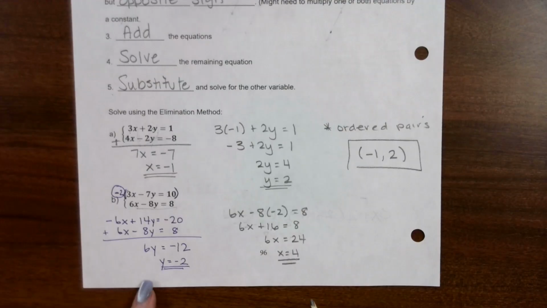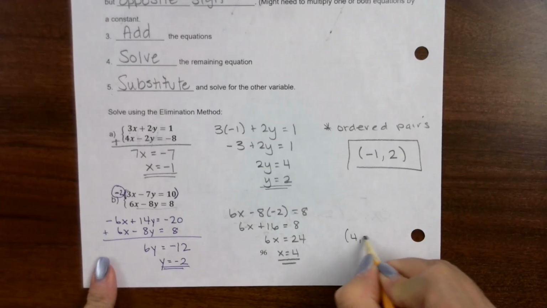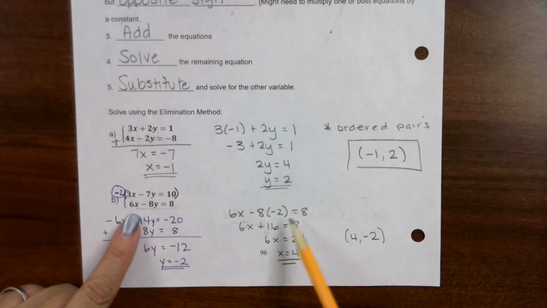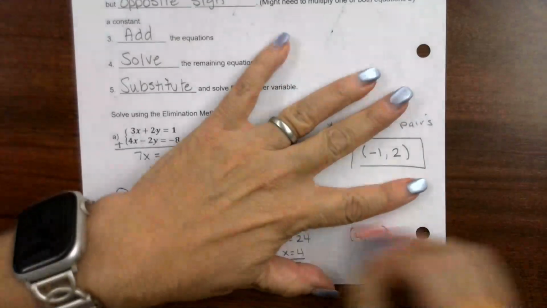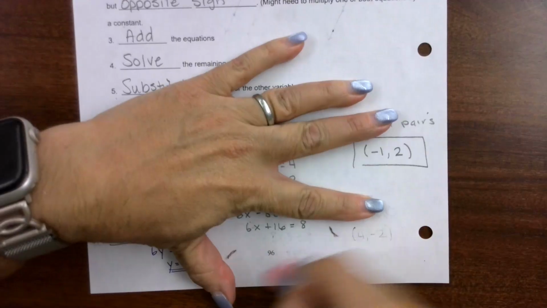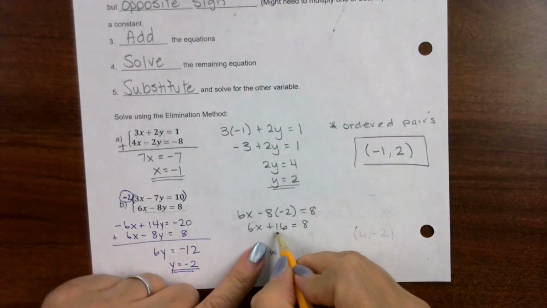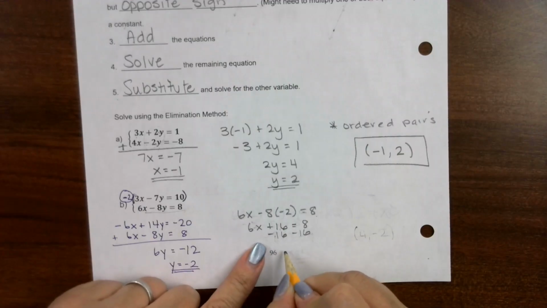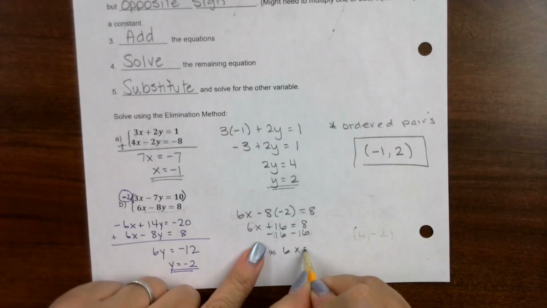So my final answer here is going to be 4, negative 2. Make sure I did this right. 6x plus 16 equals 8. Oh my gosh, y'all, I'm struggling. I knew that didn't look right. I'm going to subtract here, so minus 16. So 6x equals minus 8. There we go.